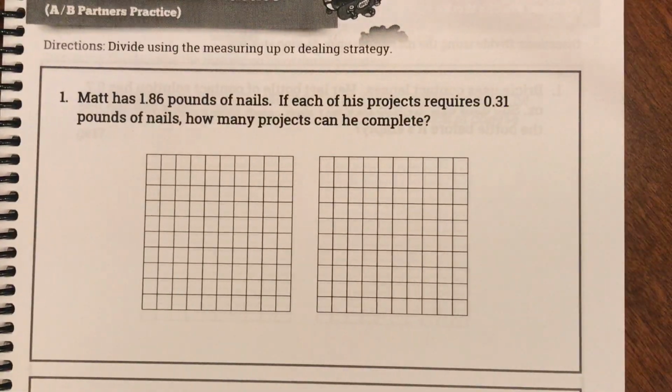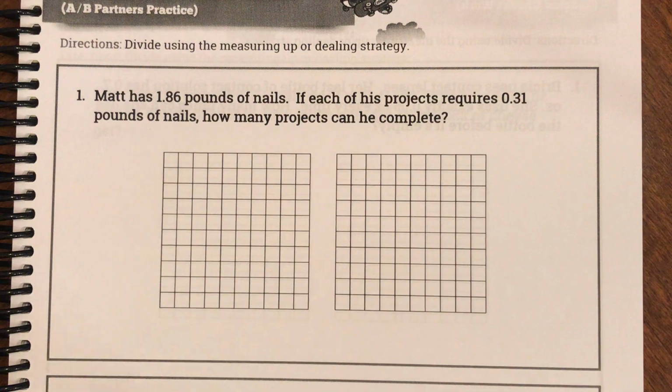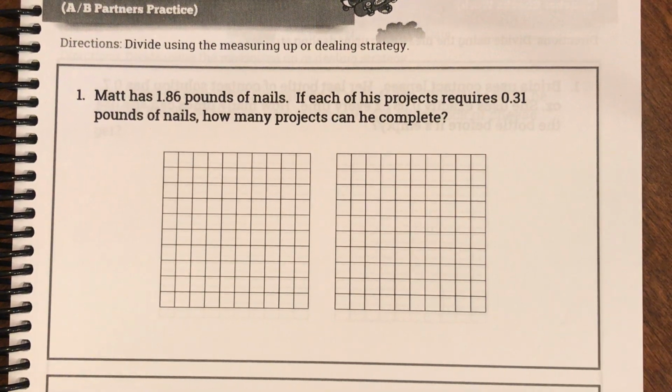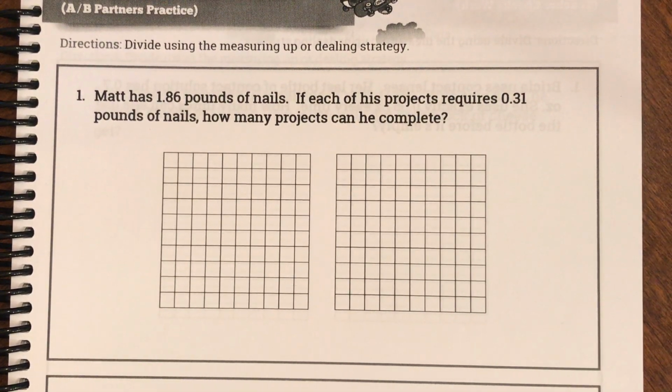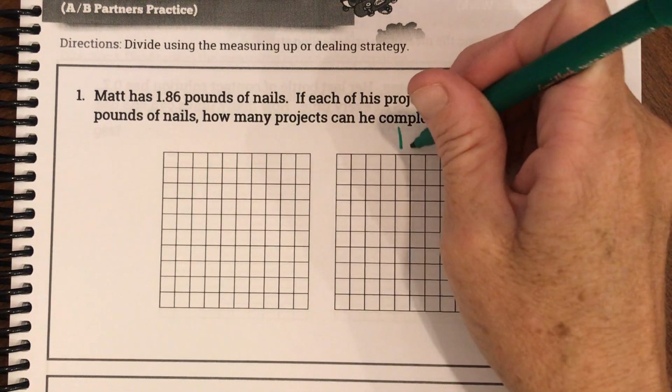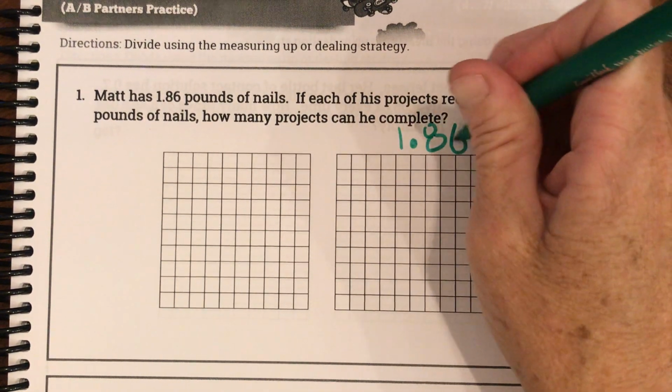Okay, so let's look at them together. We're on page 286, and here's our first problem. It says, Matt has 1 8600th pounds of nails. If each of his projects requires 0 3100th pounds of nails, how many projects can he complete? Okay, so ready? So what's he have that he's going to divide? He's going to be dividing his nails.